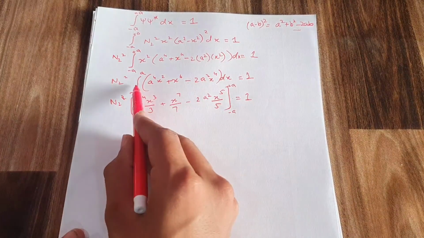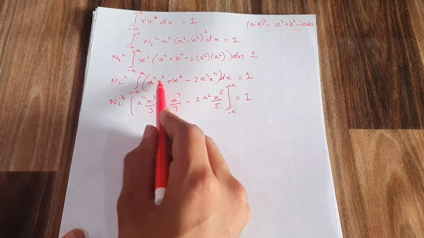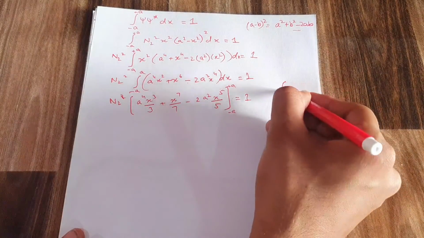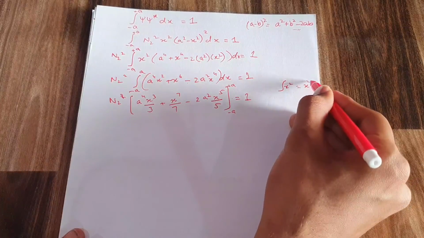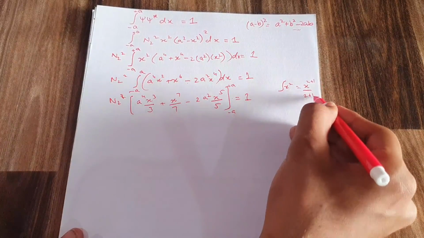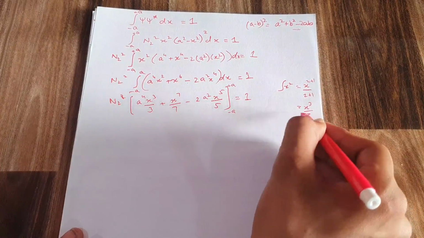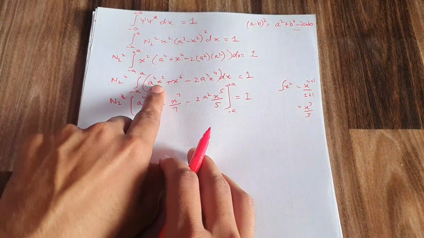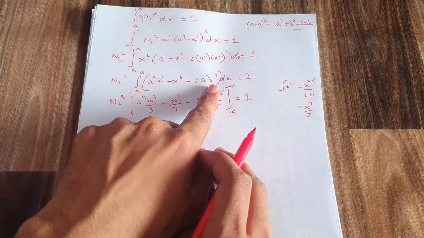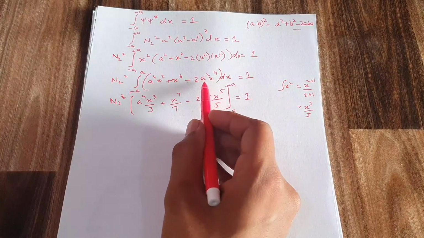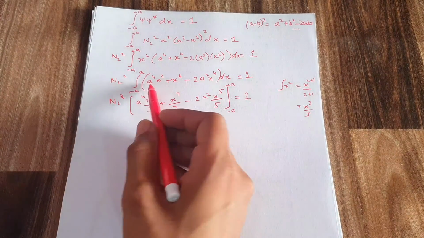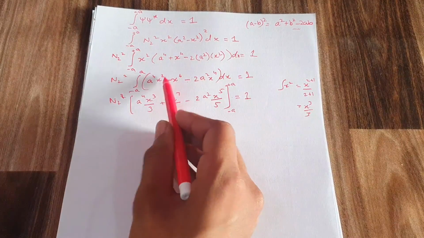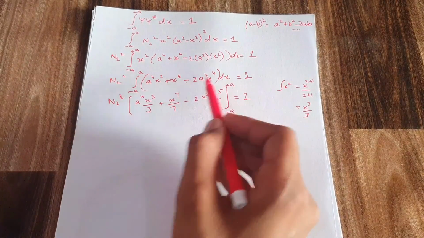You know the rules of integration, that if I apply integration on x^2, then it would be equal to x^(2+1) divided by 2+1, so it will be equal to x^3 by 3. So I have just applied the integration on x^2, on x^6, and on x^4. Because 2a^2 is constant, I will not apply integration on it. Similarly, a^4 is constant, so integration cannot be applied on it. Integration is applied only on x^2, x^6, and x^4.